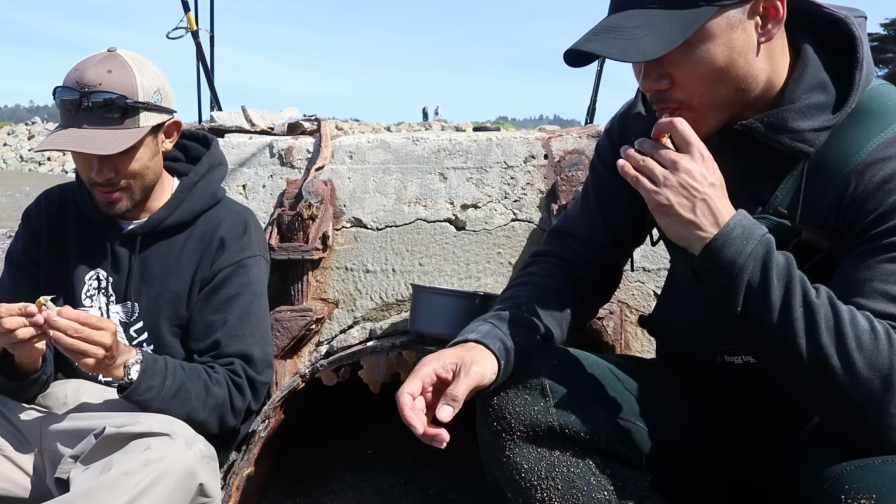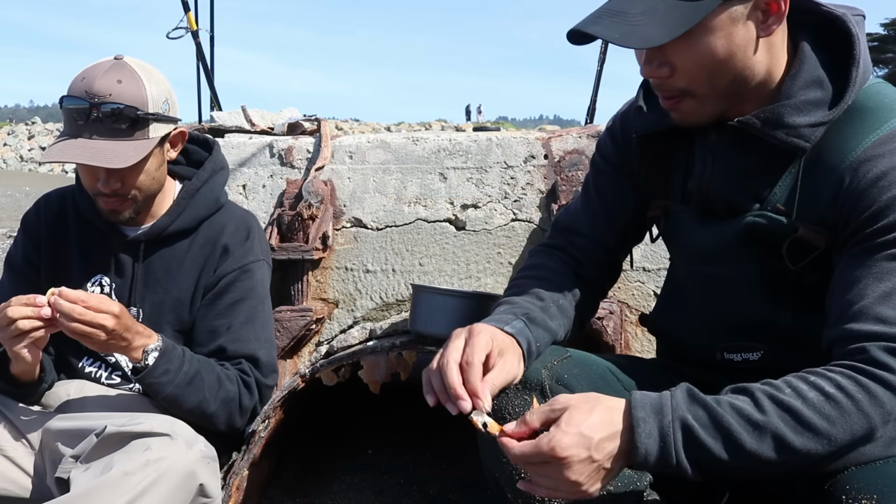You didn't measure that striper? No. It was small.